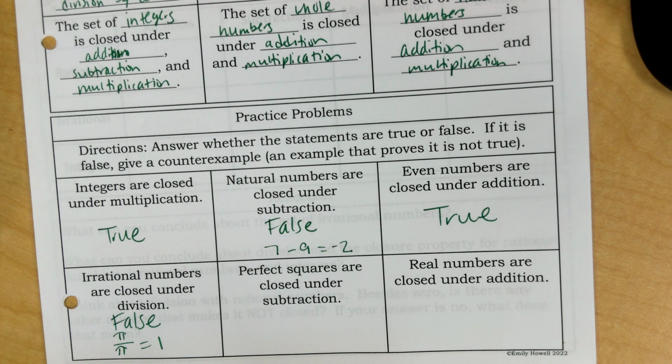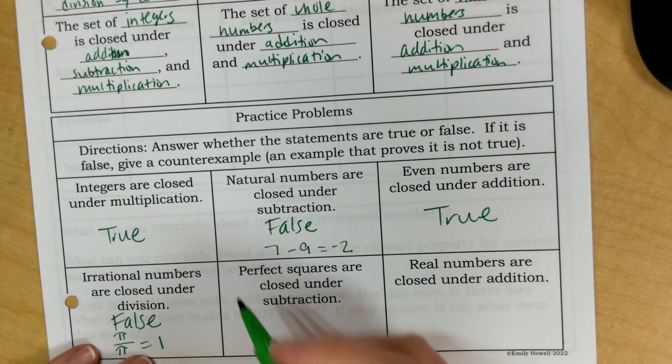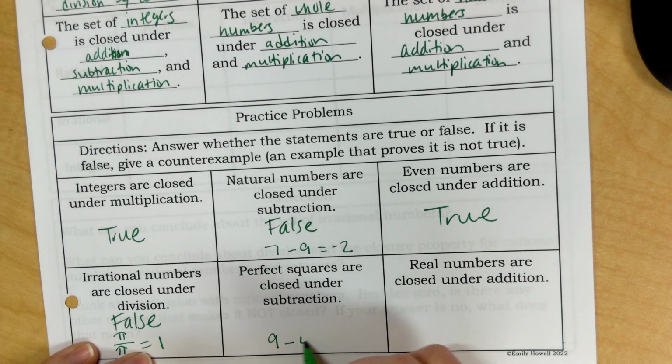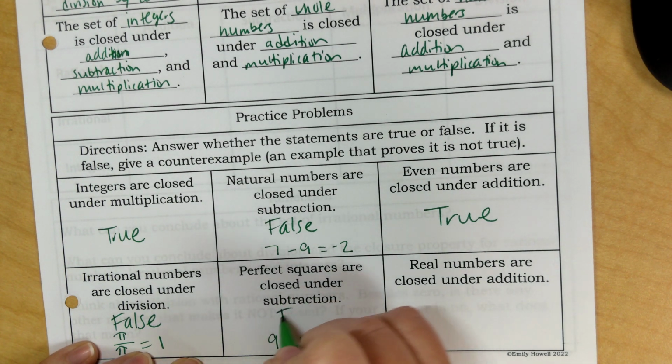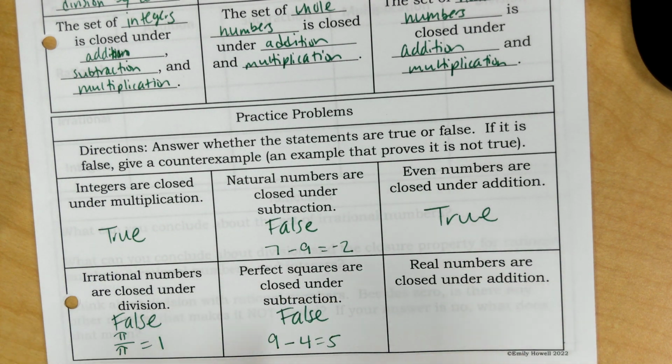Okay, then we have perfect squares are closed under subtraction. Again, we didn't really talk about perfect squares, but let's think about that. If I subtract two perfect squares, am I always going to get a perfect square? Let's try 9 and 4. 9 is a perfect square, and if I subtract 4 from that, I get 5. 5 is not a perfect square. So this is not true. It is not closed under subtraction.